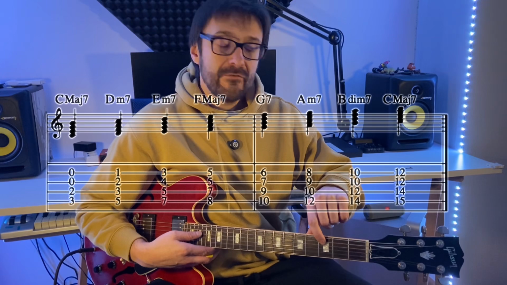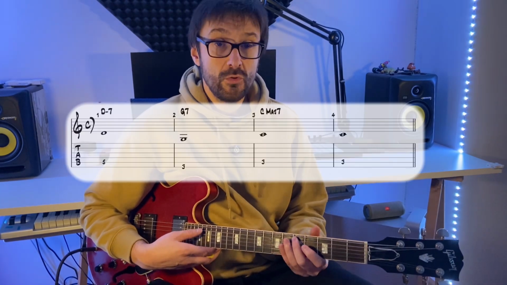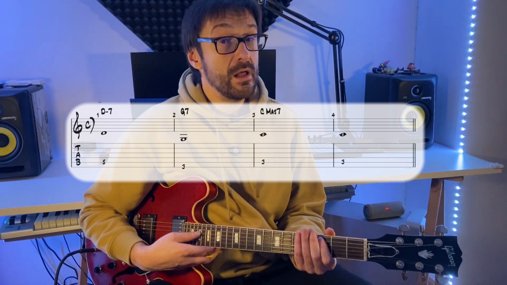Okay? First of all, you need to get used to how it sounds only with the bass moving. Why is that important? Because a lot of tunes, especially jazz standards, but not only, traditional music, pop music, even classical music, relies on these kind of movements in the bass. 2, 5, 1.